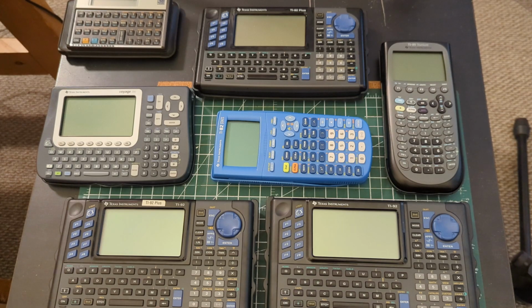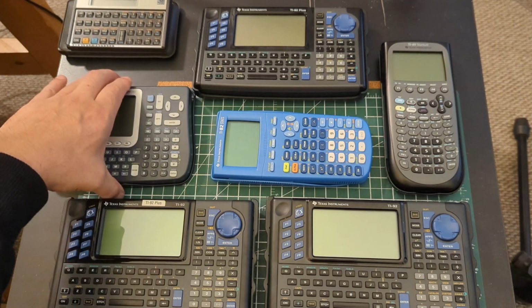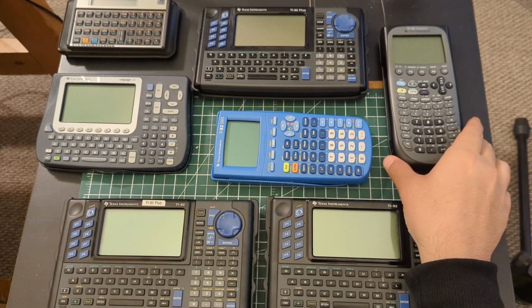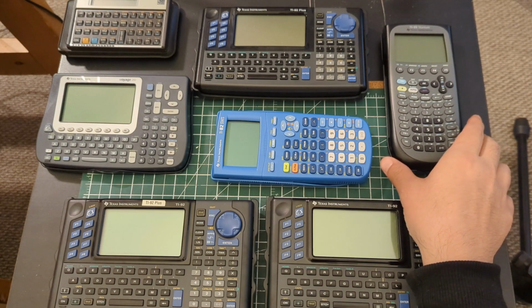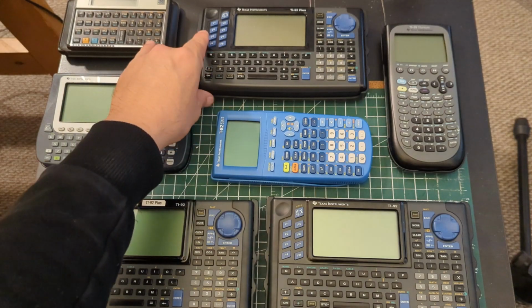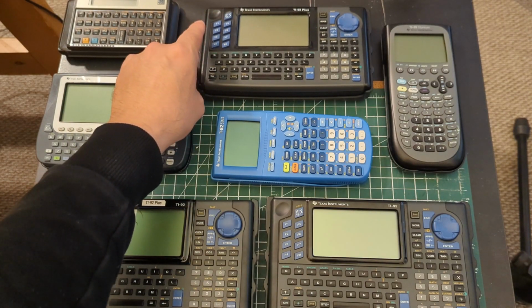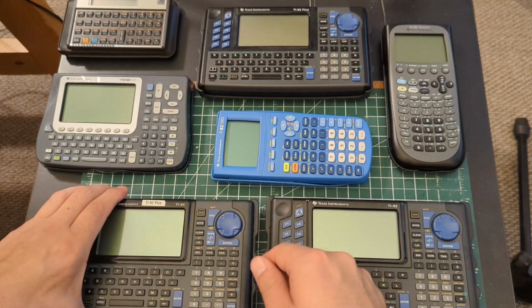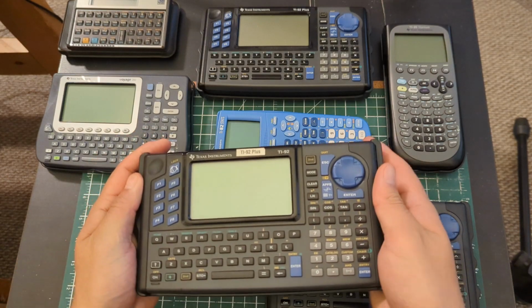I'm not sure how good this is as a test. If I had to guess up front, I would have probably said the V200 and the 89 Ti would be first and second, because those are the newest. Then I would have said the 92 Plus because that's the one just before those two.